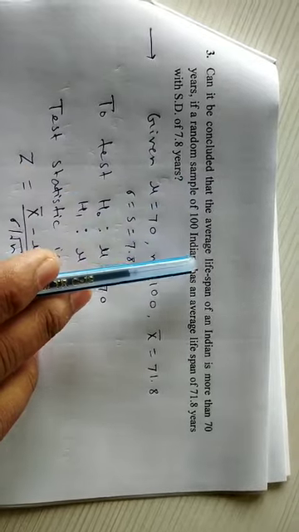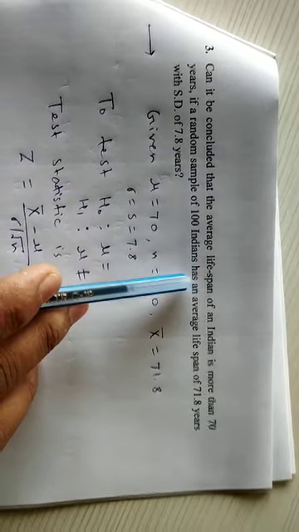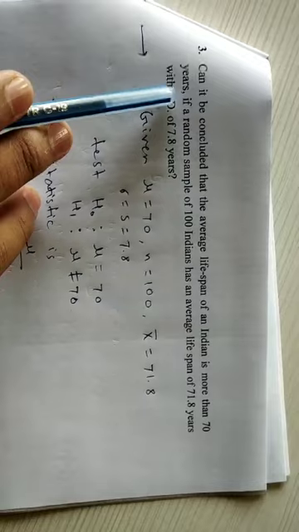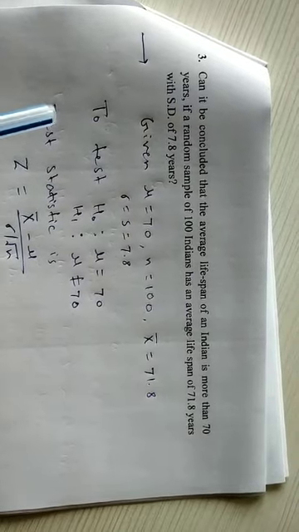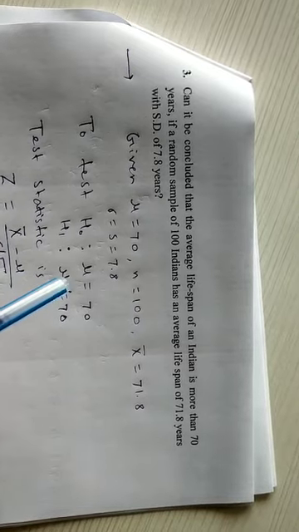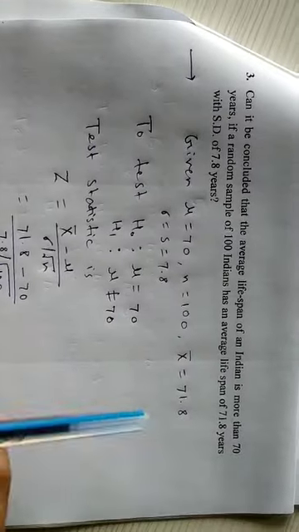Now second example. Can it be concluded that the average lifespan of an Indian is more than 70 years? If a random sample of 100 Indians has an average lifespan of 71.8 years, with a standard deviation of 7.8 years. Students, in sampling theory, in my videos, I am going to use 2 tail test only.